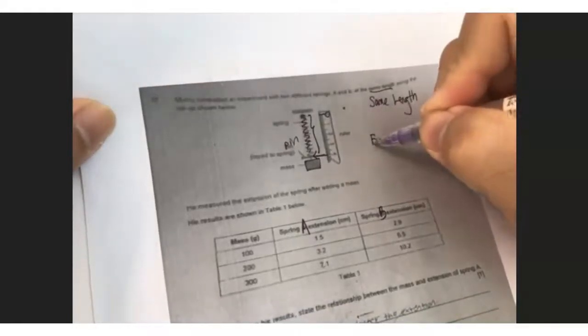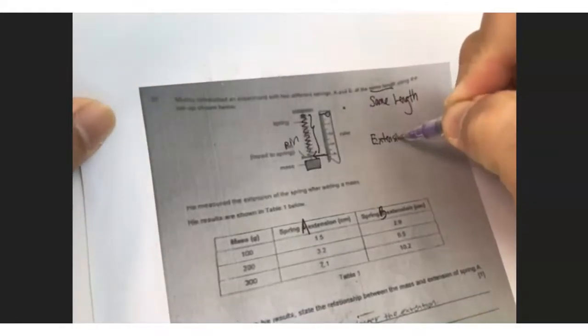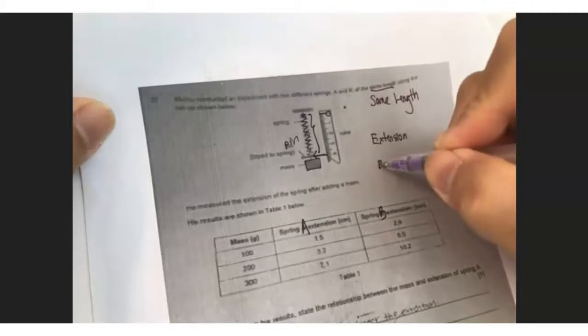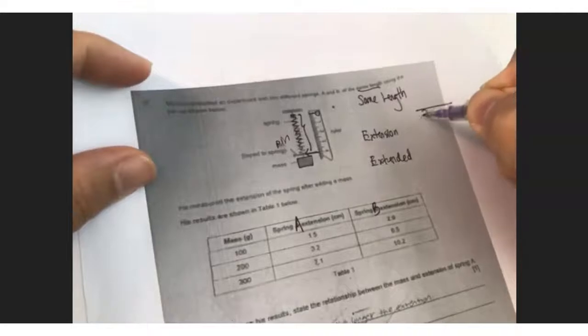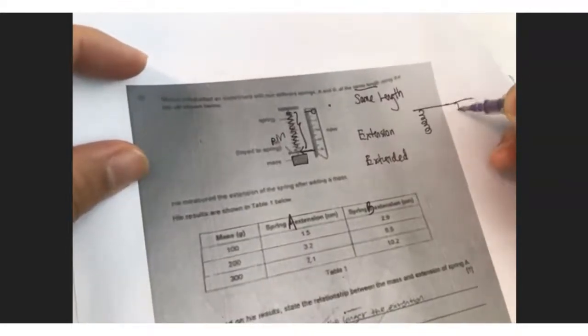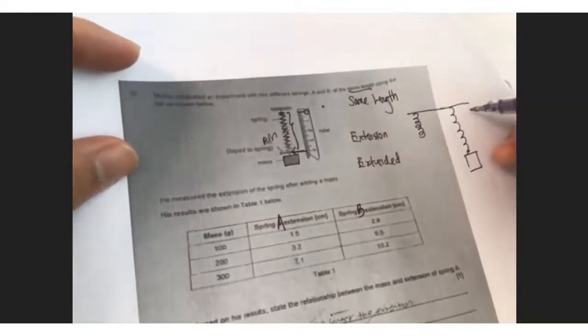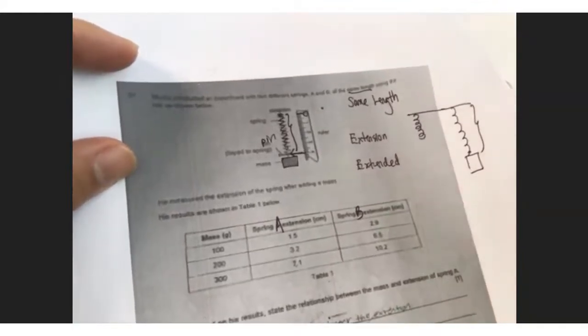Now, he measured the extension. Take note, girls and students, extension and extended length: these two words have different meanings. If I have a spring, this is the original. And then I hang something to it to make it heavy, having weight at the end. So what do we call this length?